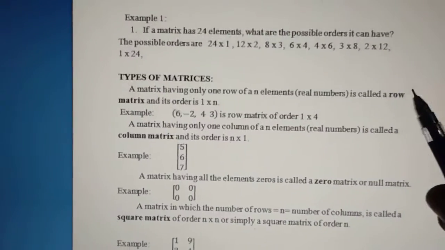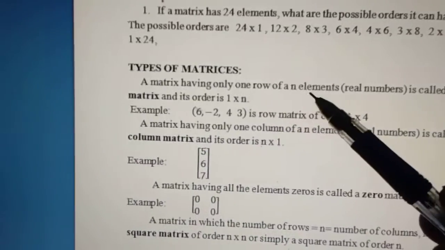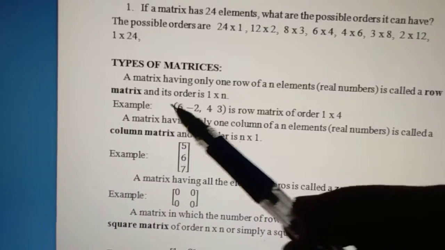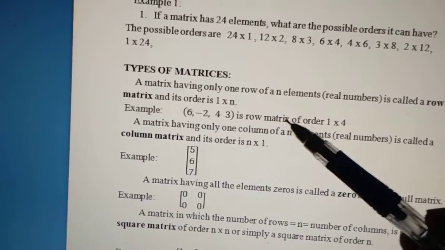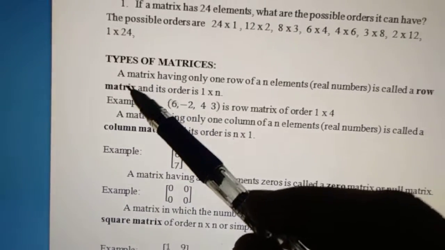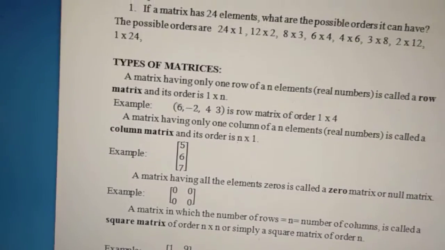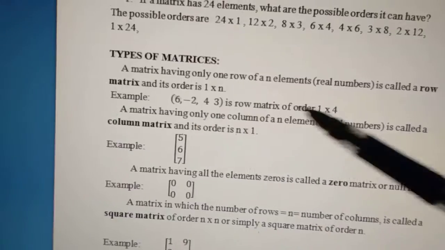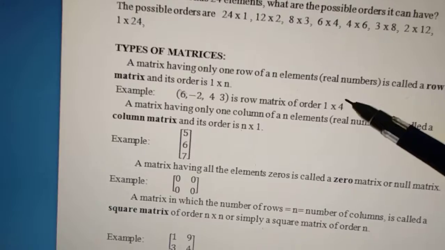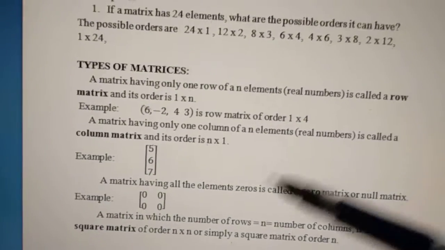So here we have a row matrix. A matrix having only one row of elements. So let us see, this is the matrix. Let us say matrix A: 6, minus 2, 4, 3, like this. Only one row it is having. So that is what we termed as a row matrix. So what is the order of this matrix? The order m into n. M should be 1. And whatever it may be, say it has 4 elements, 9 elements, 10 elements, 1000 elements, whatever.